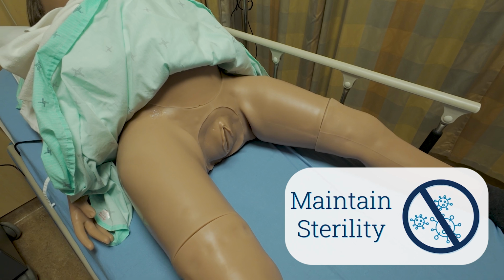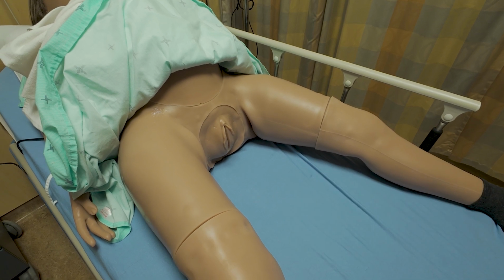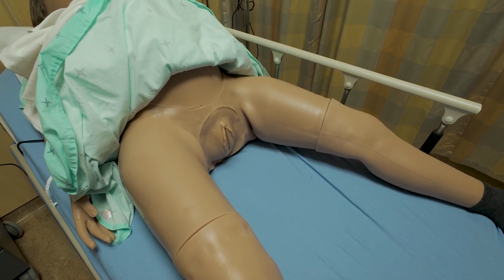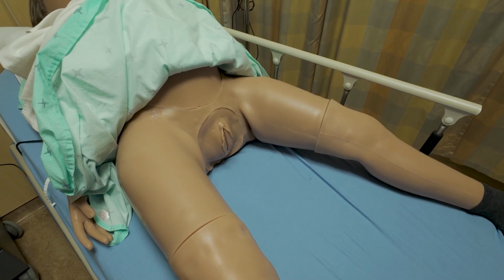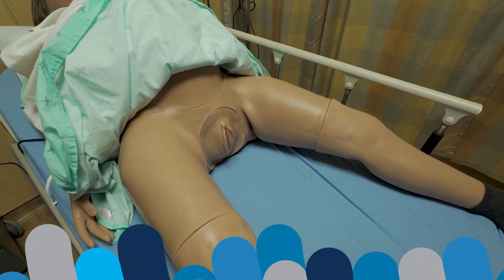I'm going to have an assistant hand me my amni hook once I'm sterile, and I'm going to talk to my client through this entire procedure because it is an invasive procedure. It's important that your client is aware of that.